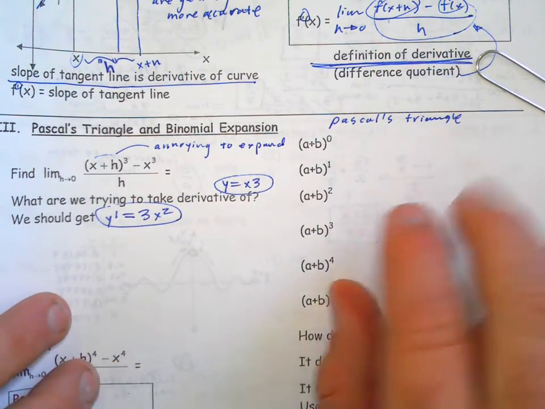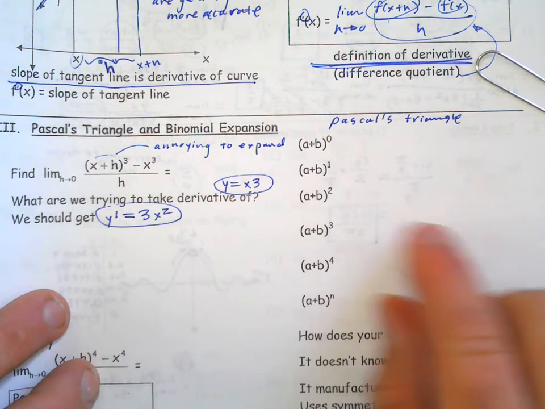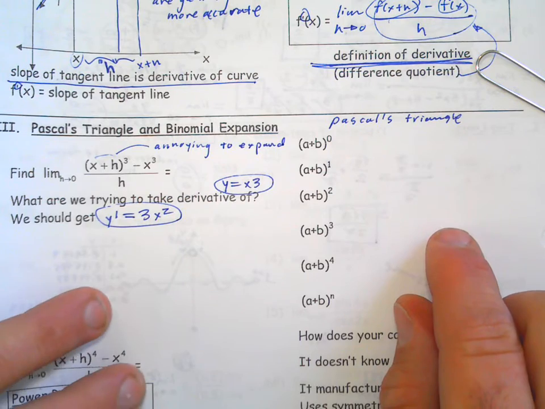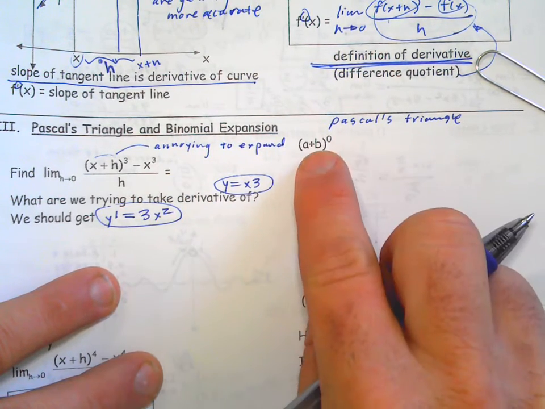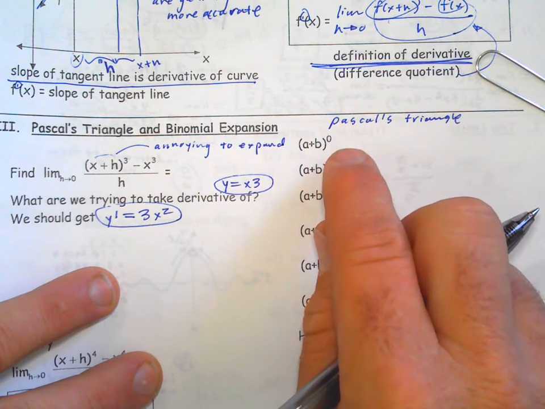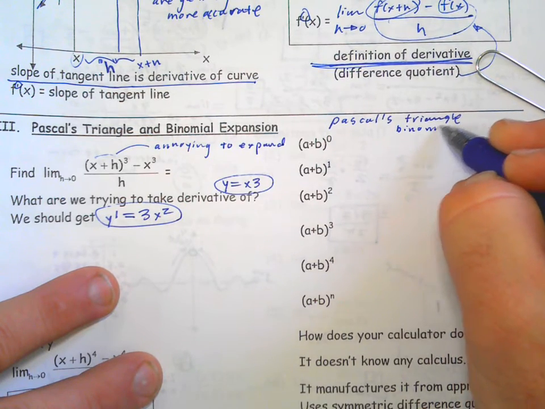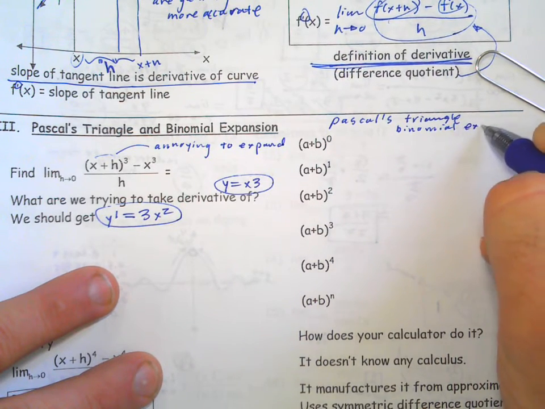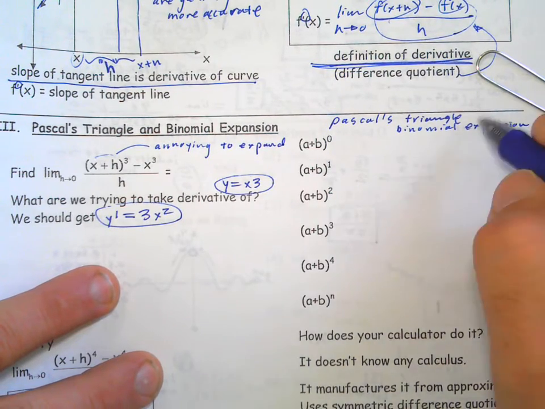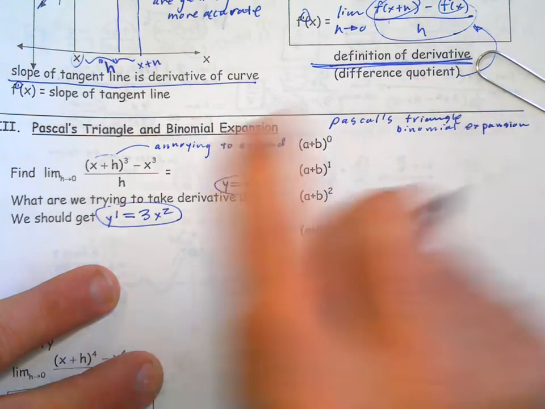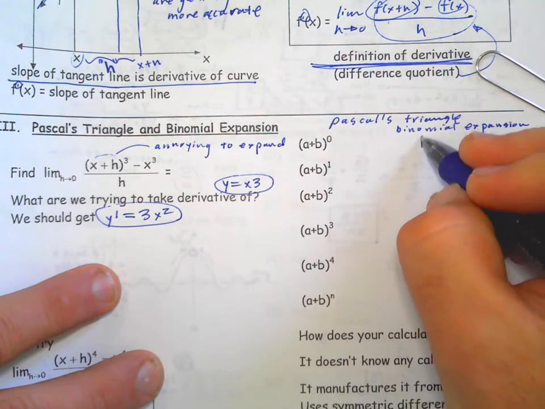Okay. X plus h to the third power isn't too bad. X plus h to the 10th power would be horrible to write out. And we need to for what we're trying to do right now. And Pascal's triangle is based off this idea that it's for a binomial expansion. Okay. Binomial expansion. Binomial is a two-term expression raised to a power, and then expansion multiplies it all out. So that's what we're trying to do here. Anything to the 0 power is 1. So that's going to be 1.